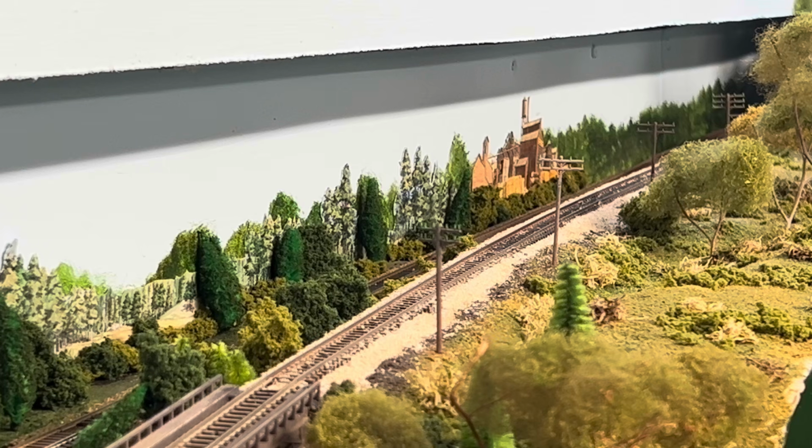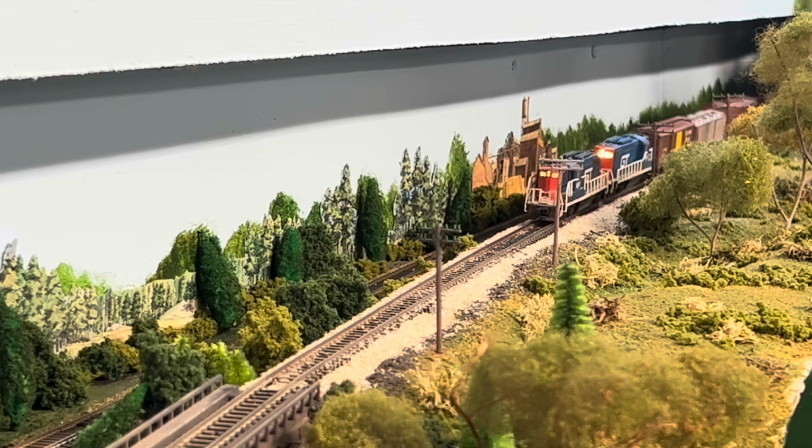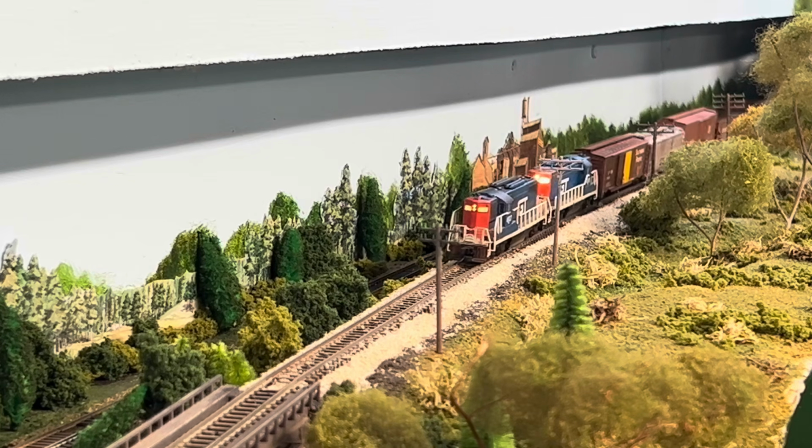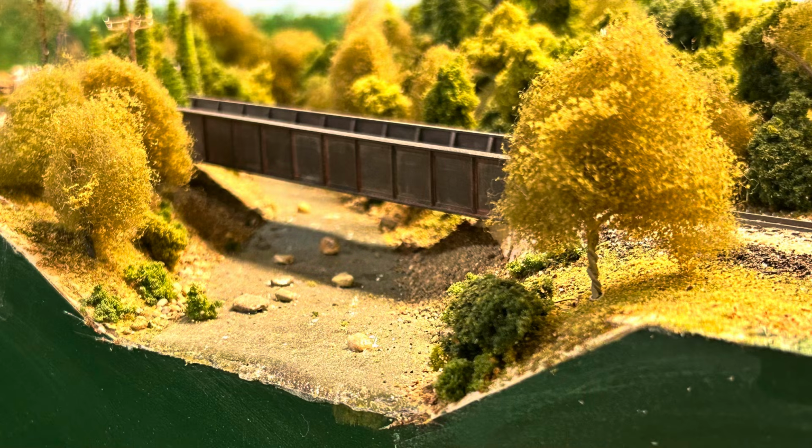Our next tip gets to the very foundation of your layout, the land itself. I want you to look around you right now. I guarantee the ground isn't perfectly flat. The earth has hills, valleys, ditches, and slopes. So why do we so often create flat, table-like model railroads?